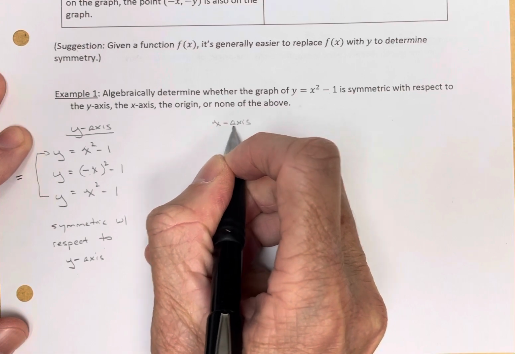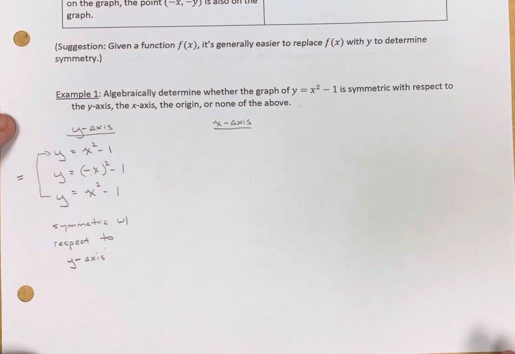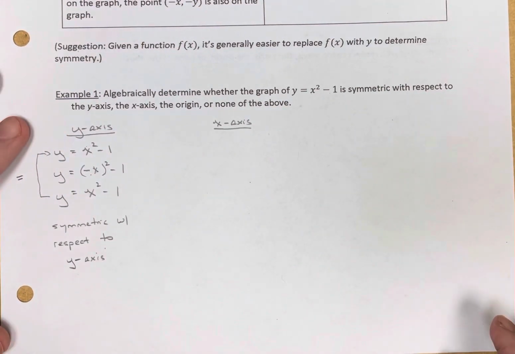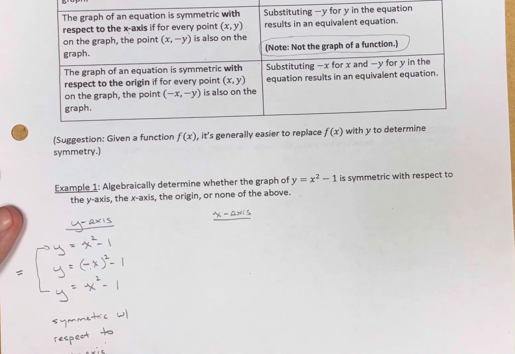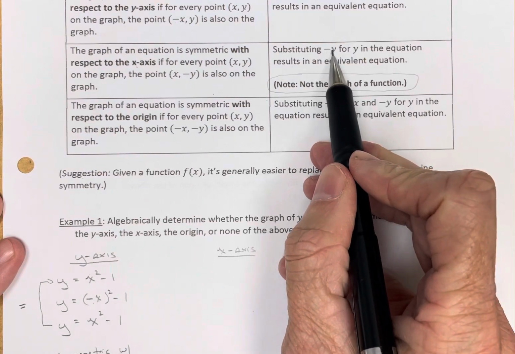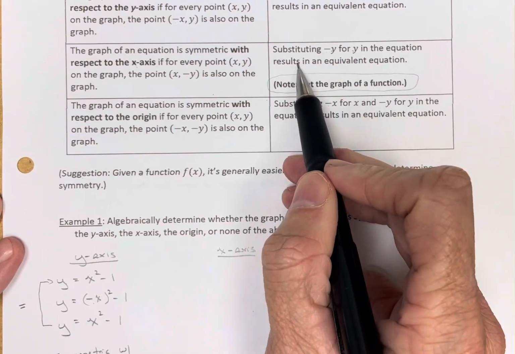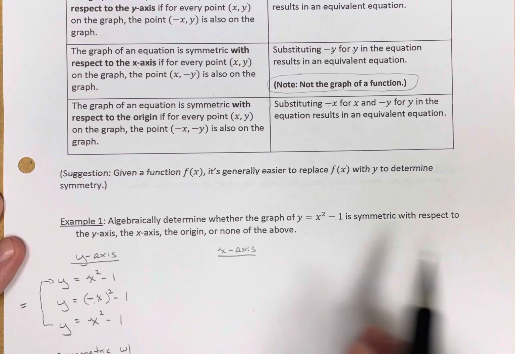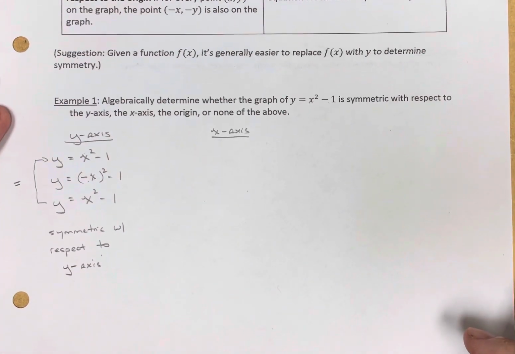Okay, is this graph symmetric with respect to the x-axis? Well, how do we test that mathematically? We substitute negative y in for y, and see if we get the original equation. Will we get the equation back that we started with?